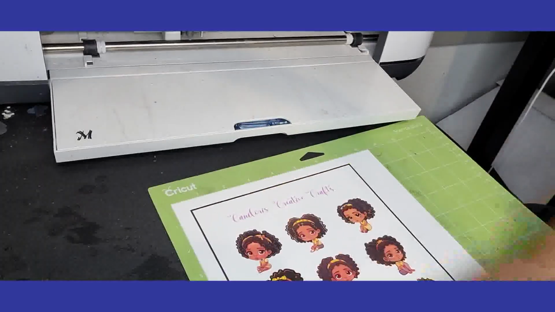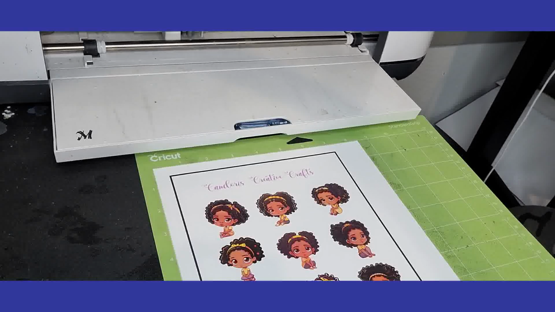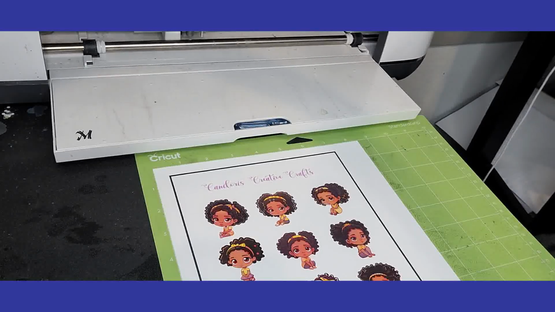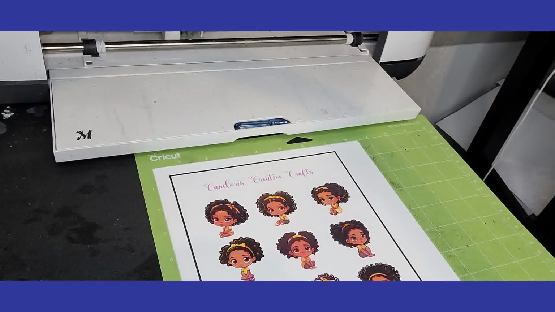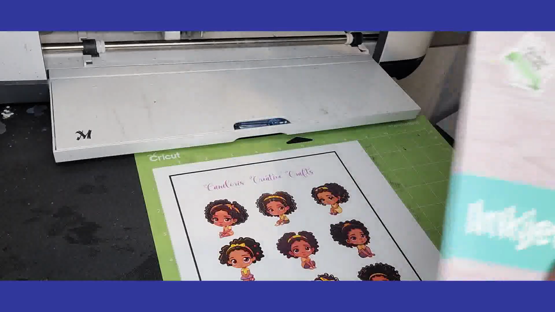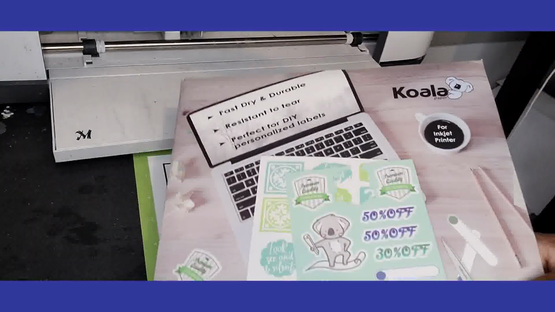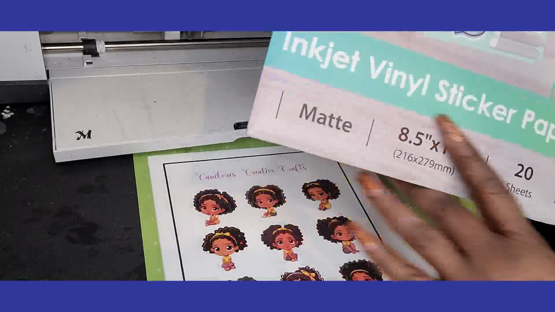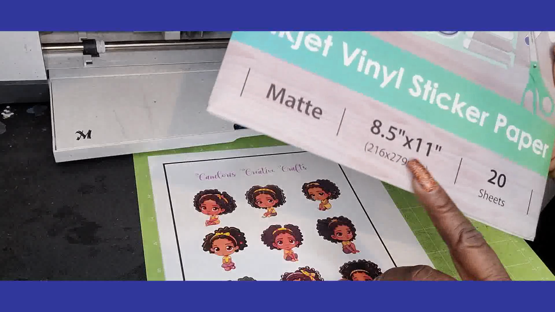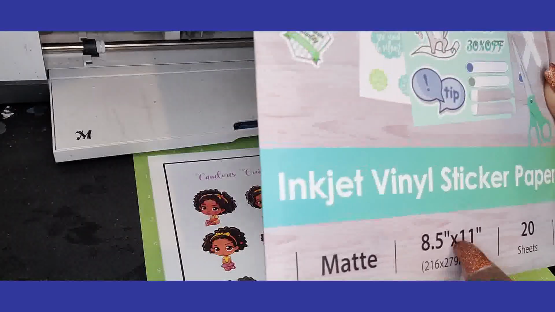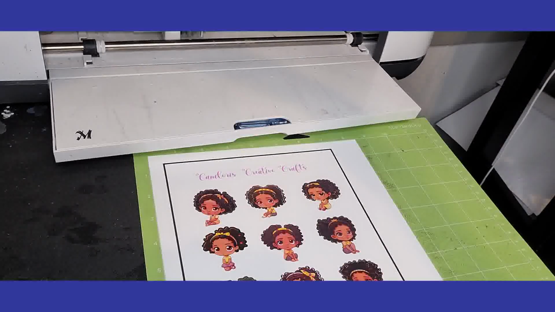And this is the, let me show you the paper that I'm using. All right, this is the paper that I'm using. Koala. You guys can see that. And it's the inkjet vinyl sticker matte, 8.5 by 11, and you get 20 sheets. And I really like this sticker paper. Now there's a glossy.